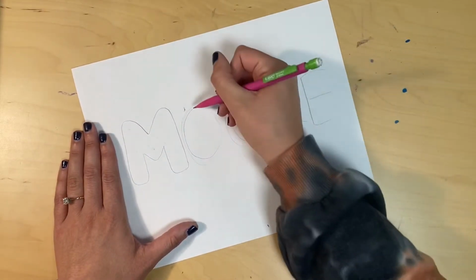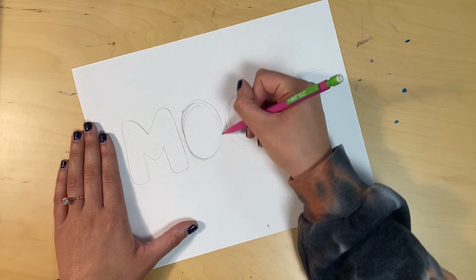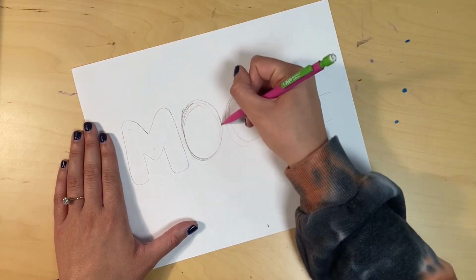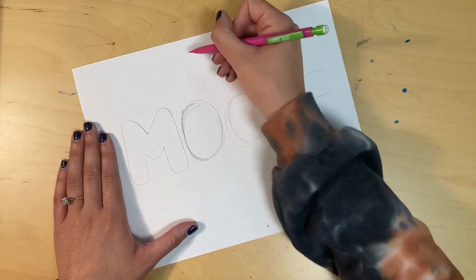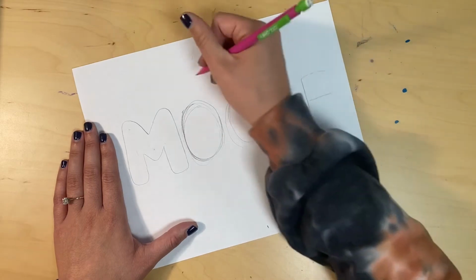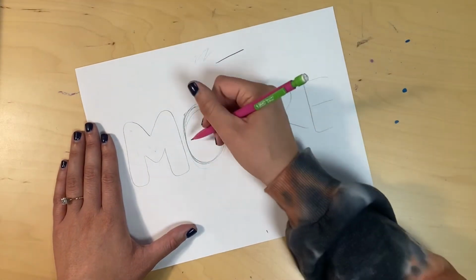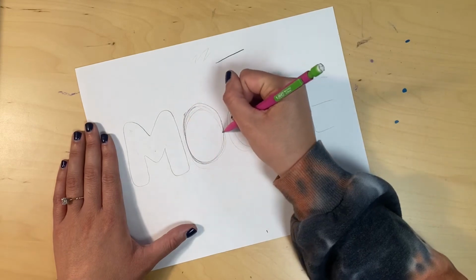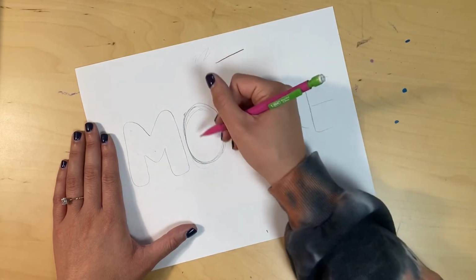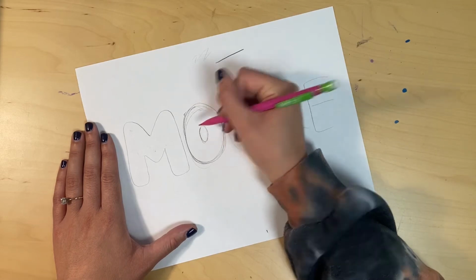For a letter like O, that's pretty much an oval shape. I just like to make it a little bit bigger by doing some sketching, and I'm barely pressing down on the paper with my pencil. That way I can erase the lines easily. If I press really hard, that's going to be a lot harder to erase. So make sure you use your pencil very lightly. Then for O, I just have a little oval in the middle to turn it into a bubble.